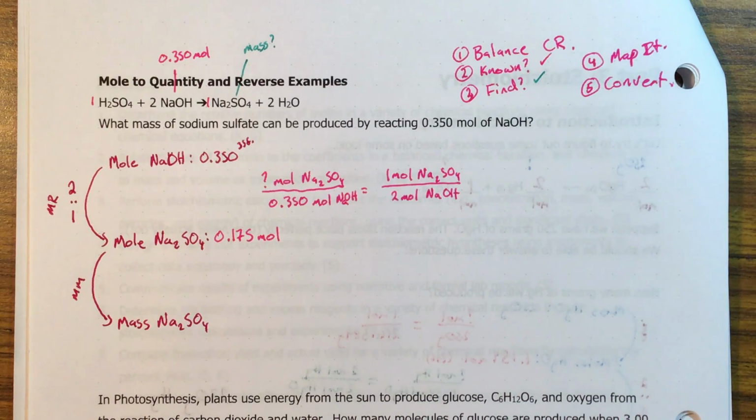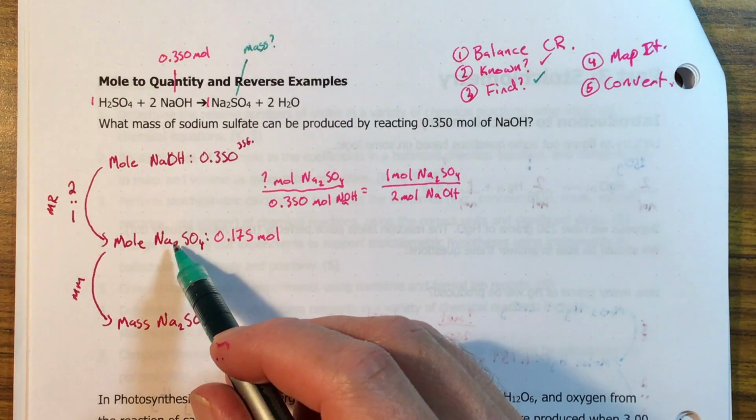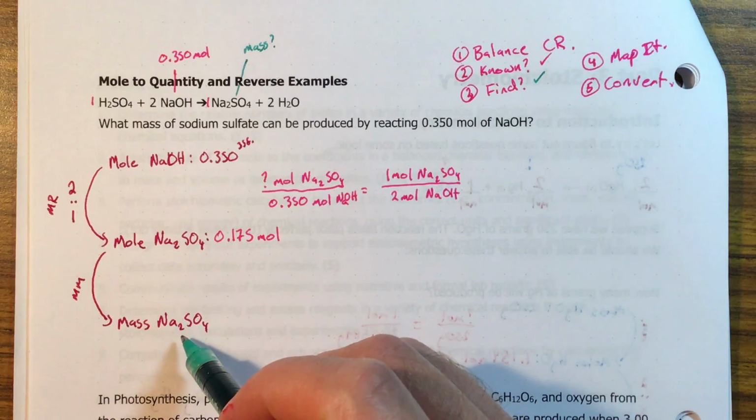So Na is 22.990 times 2 plus S is 32.066 plus O is 15.999 times 4, Na2SO4, 142.042.